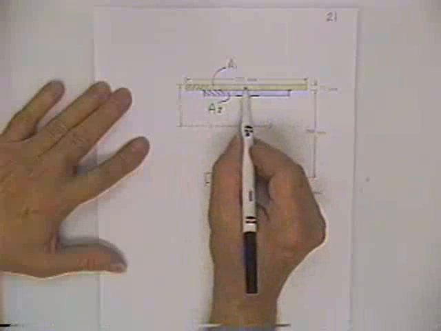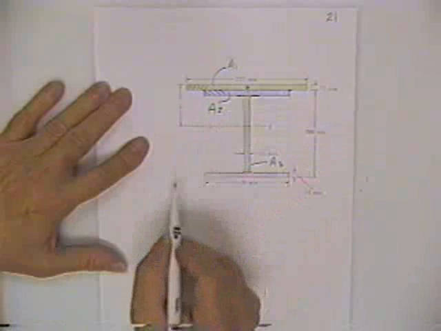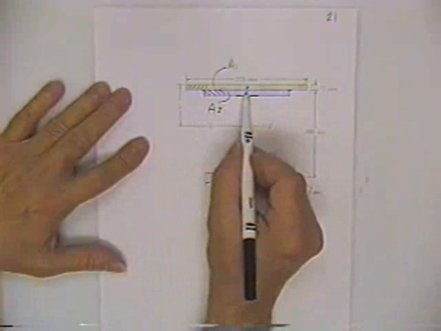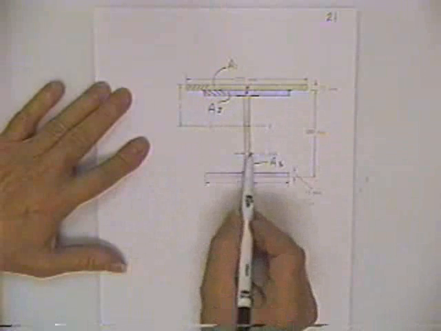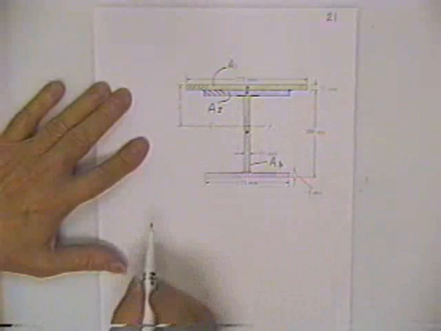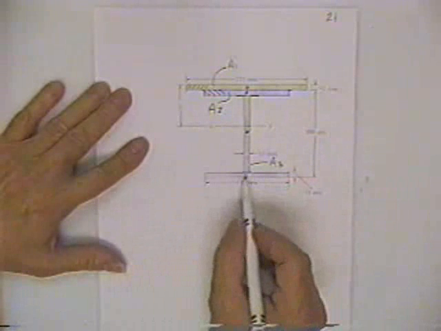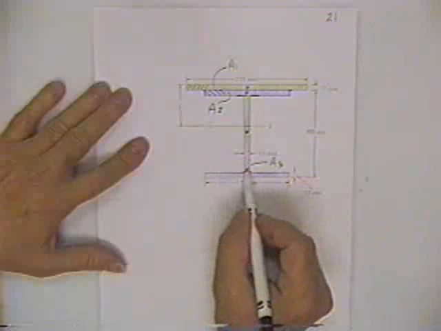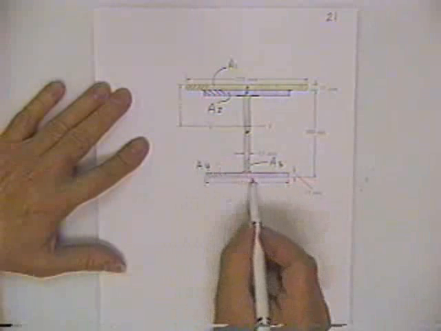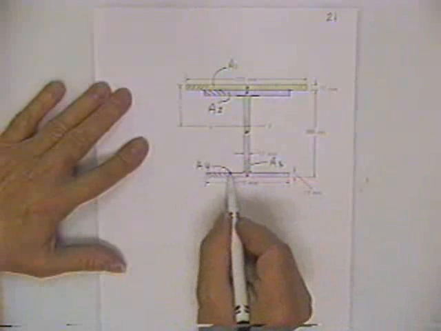Let me put the centroid for area 1. It's in the middle of the plate. Here's the centroid for area 2. It's in the middle of the plate. Here's the centroid for the middle of area 3. It's in the middle of the plate, probably not on that x-axis there. And here is area 4. There would be area 4, and here would be its centroid.